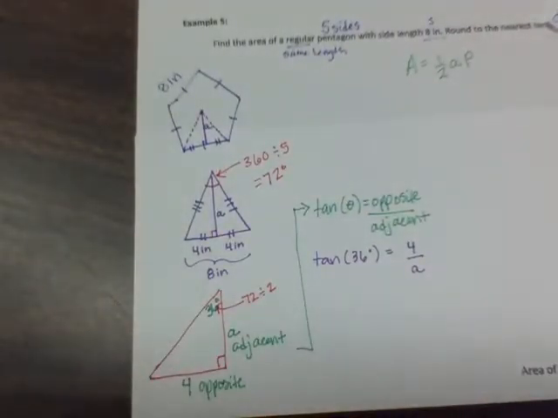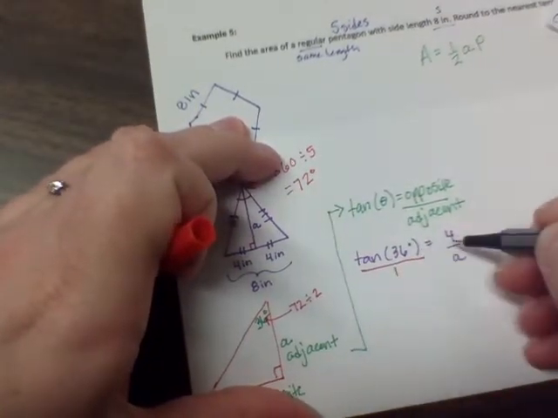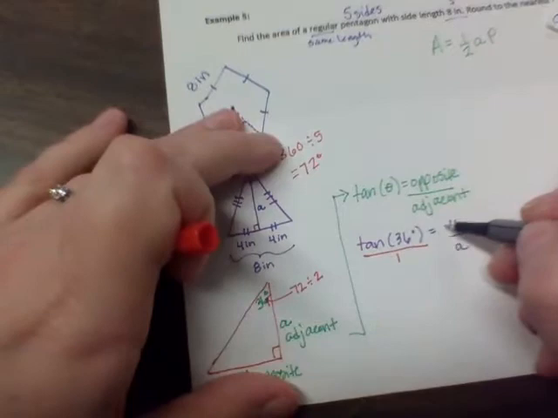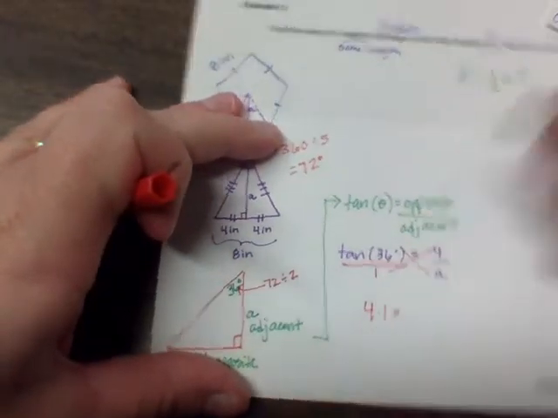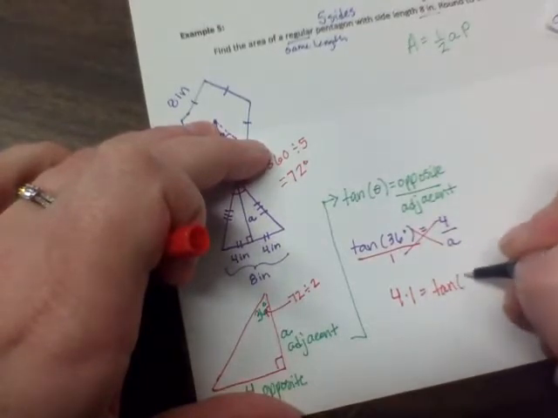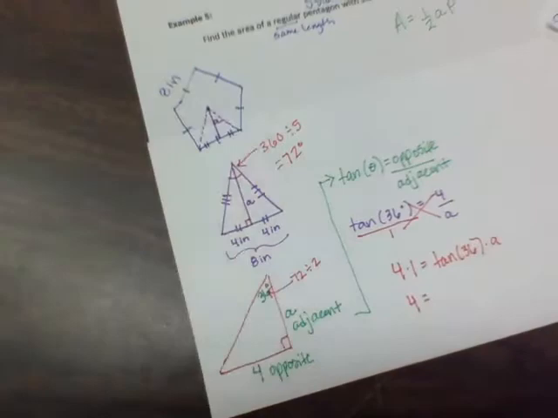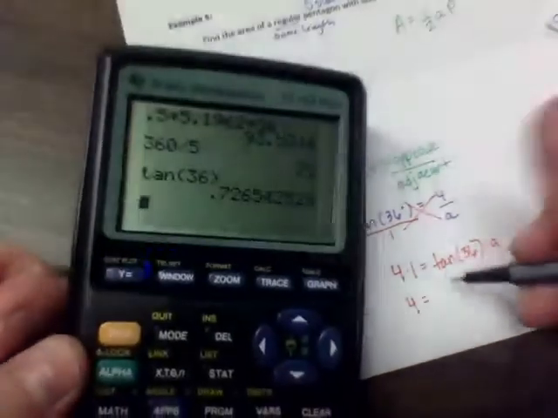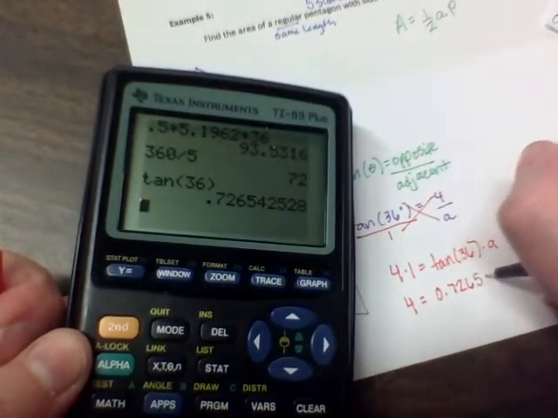This one is going to be solved the same way as the previous one, and so all you need to do is set it up as a proportion, multiply your 4 times 1, and set that equal to tangent of 36 times A. So 4 is going to equal the tangent, not the tangent inverse as I did last time. Tangent of 36 is 0.7265.